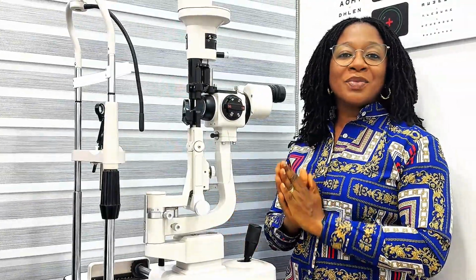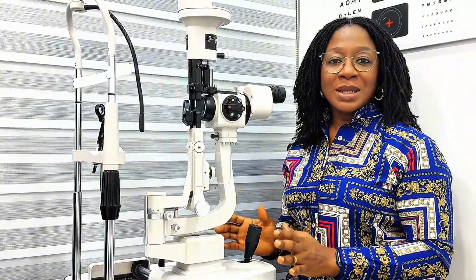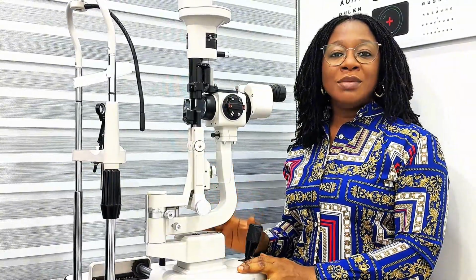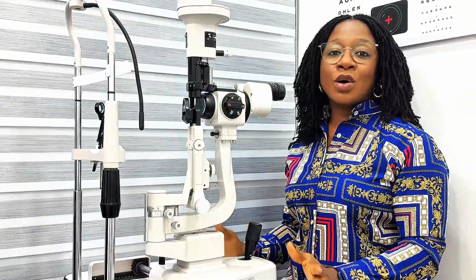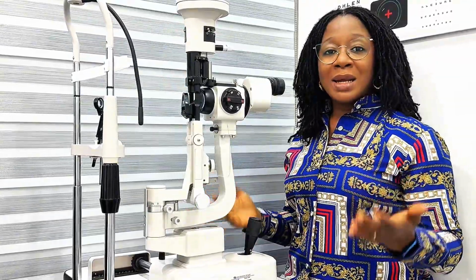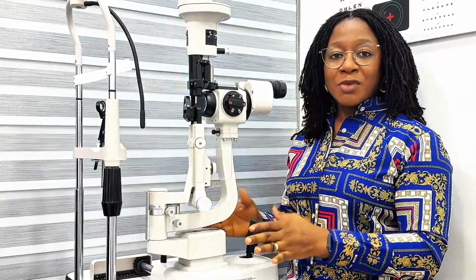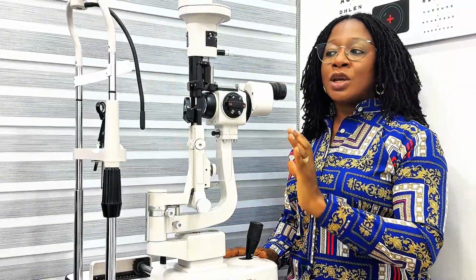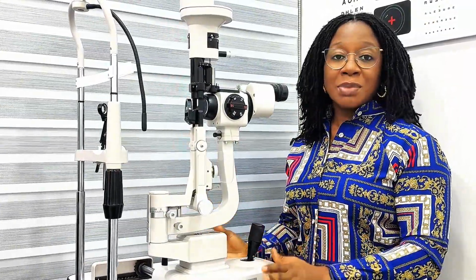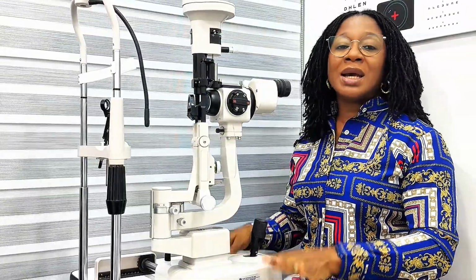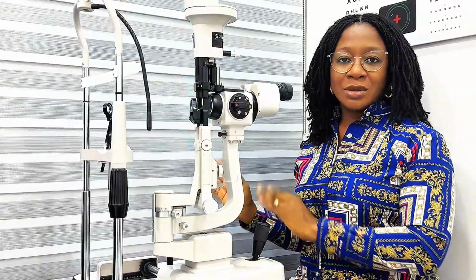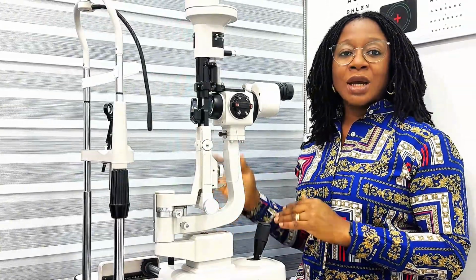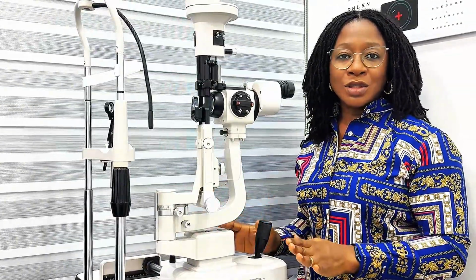But remember that when you want to perform your slit lamp examination, the illumination in your room has to be dim. We're leaving our lights on for the purpose of this video. I also mentioned in my earlier videos that for you to perform your slit lamp examination, your patient has to be prepared, your instrument has to be prepared, and you, the examiner, also have to be prepared. I have made videos on those, so you can go ahead and watch those videos and come back to continue with this.